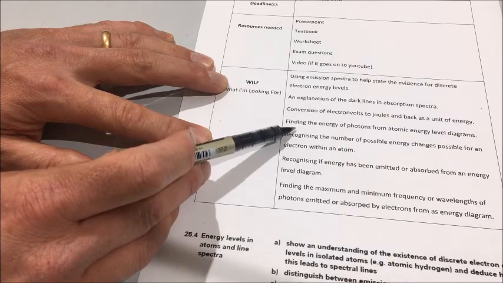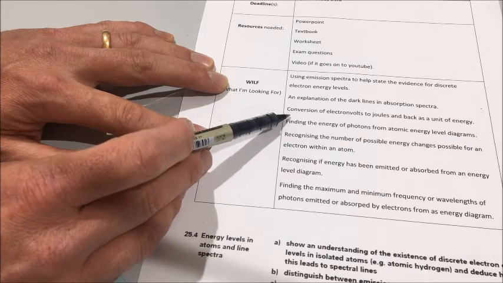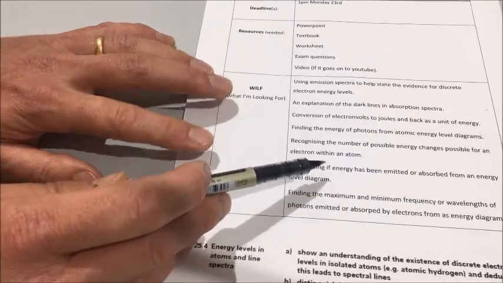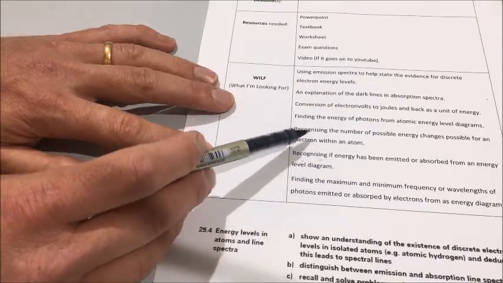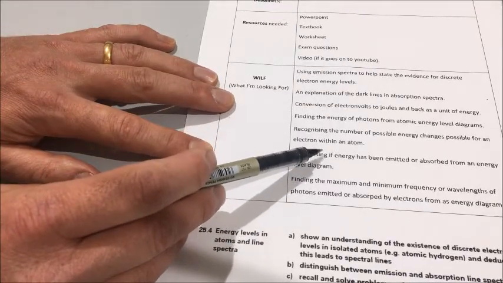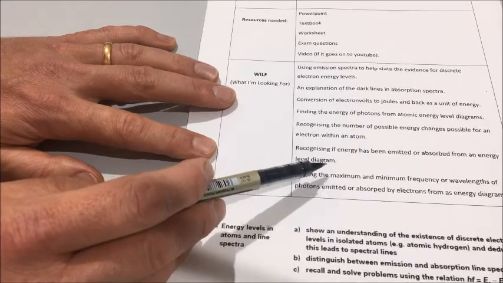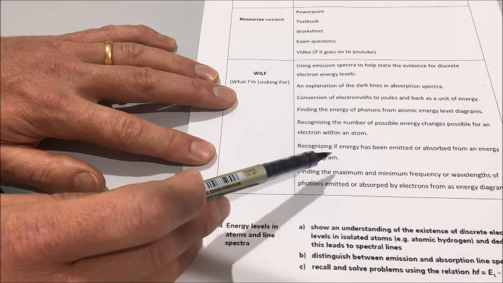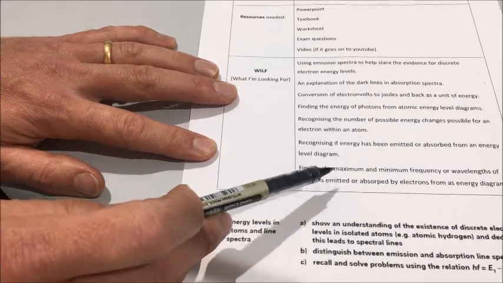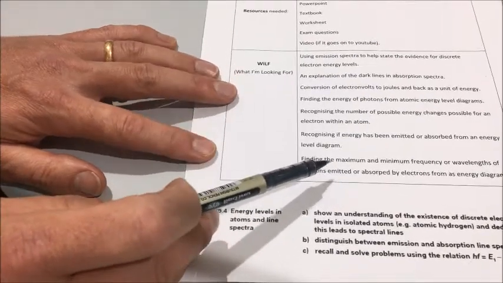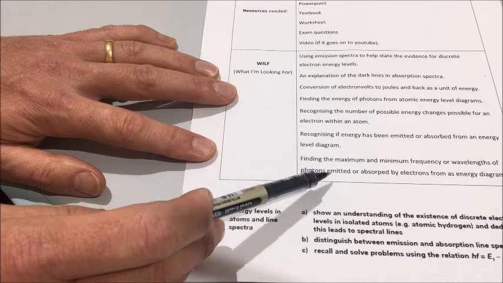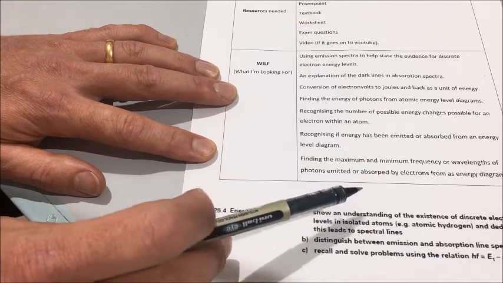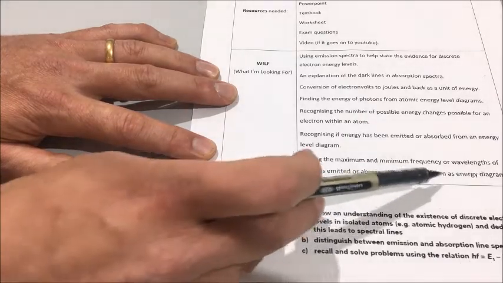finding the energy of photons from atomic energy level diagrams, and part of that is going to be conversion of electron volts to joules and back as a unit of energy. We're also going to recognise the number of possible energy changes for an electron within an atom, and we're going to recognise from the arrows whether energy has been emitted or absorbed from an energy level diagram, which is about the direction of the arrows. And we'll do a little on finding the maximum and minimum frequency or wavelengths of photons emitted or absorbed by electrons from an energy level diagram. Sorry, there's a typo there, it should be "an".